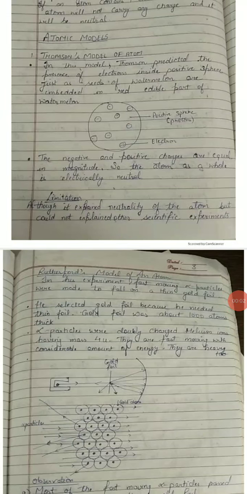Good morning everyone. Today we are going to start our chapter 4, structure of atom. In this we are going to start with atomic models. First model is Thomson model of an atom.